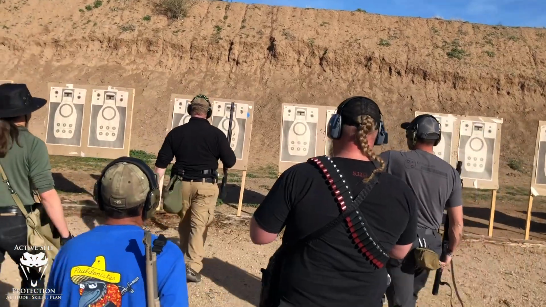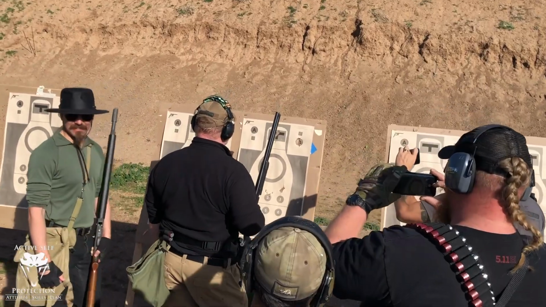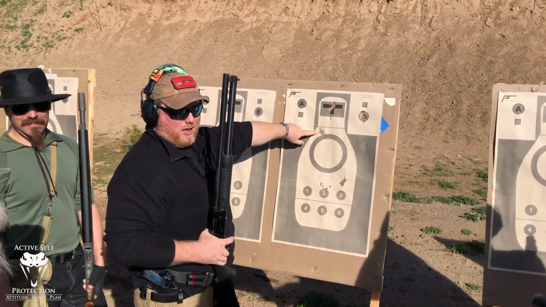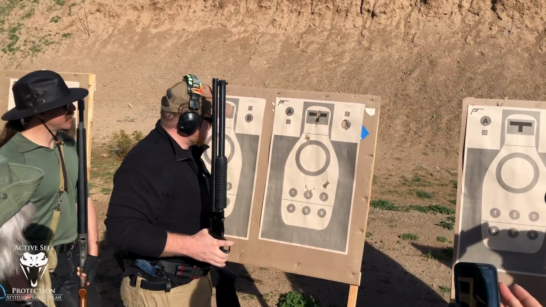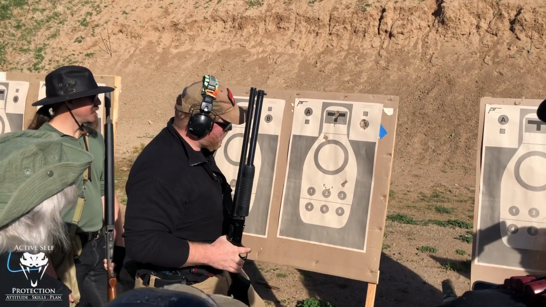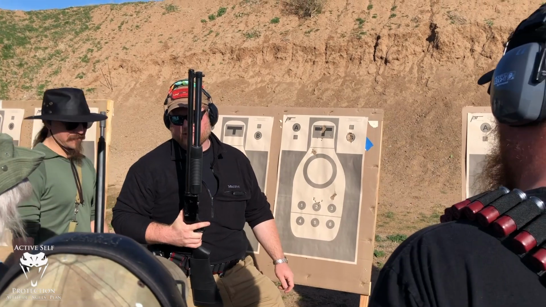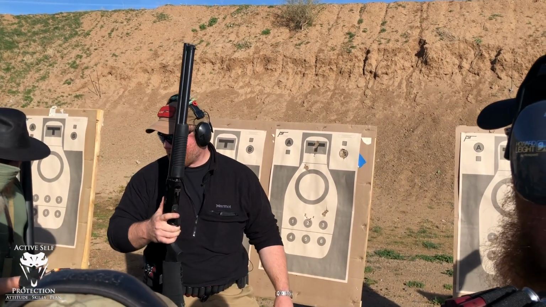Oh my Lord, this gun likes 9 pellet buck. Wow, I've never seen that before. Look at that. They're all in there somewhere. It just goes to show my previous point. Shotguns are all unique and special snowflakes. This gun really likes 9 pellet reduced recoil flight control.